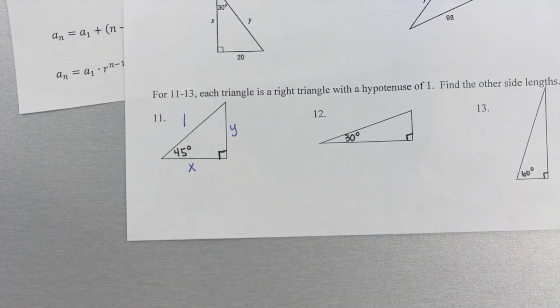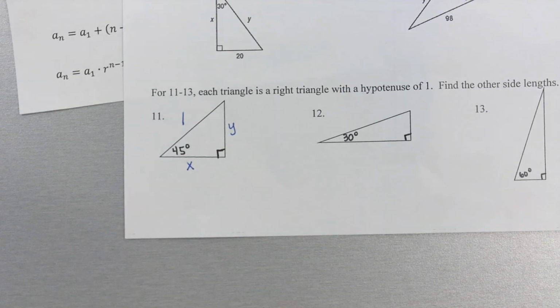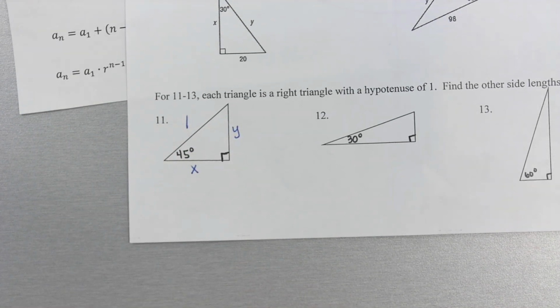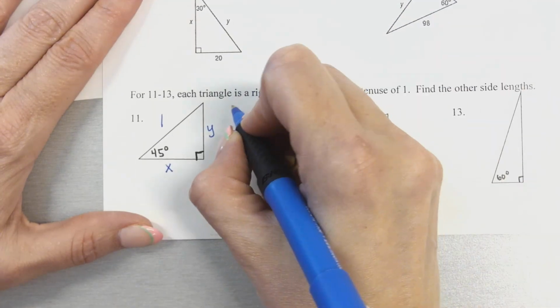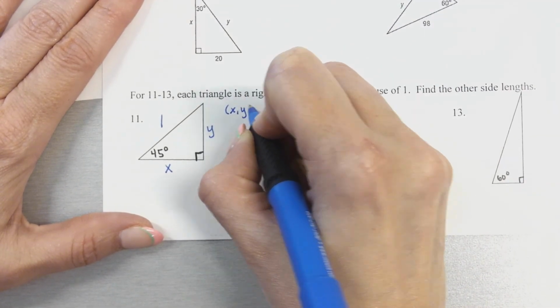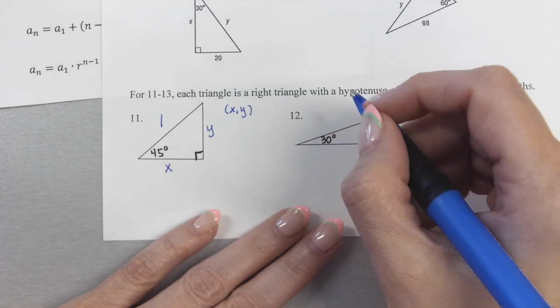Okay, so even if you already found it, it's okay. If you flip-flop these and you call them Y and X, I do want you to write it like this. And then once you found those, I want you to write your answer as a point. X comma Y. And then we're going to do the same thing for 12.